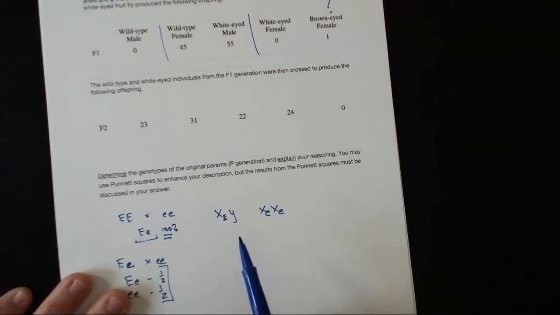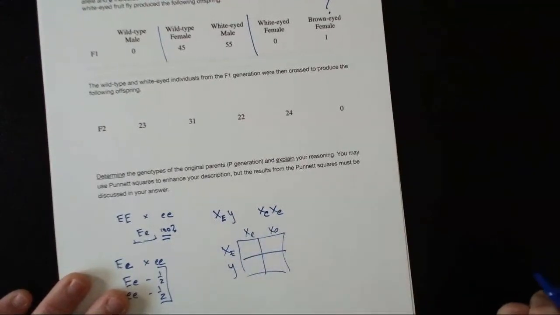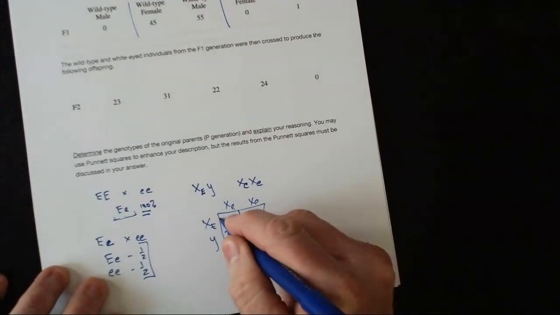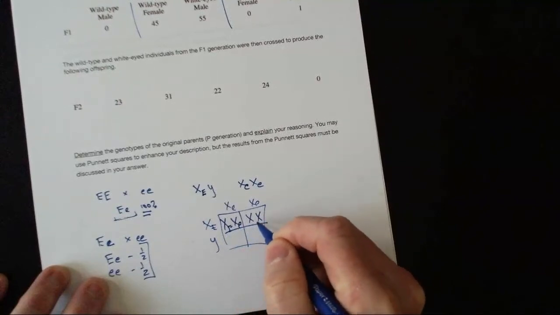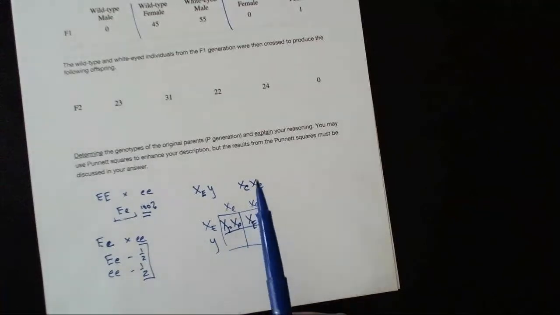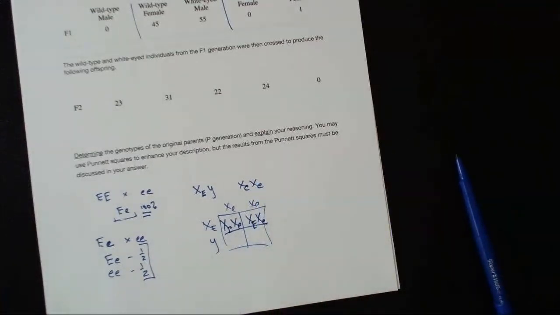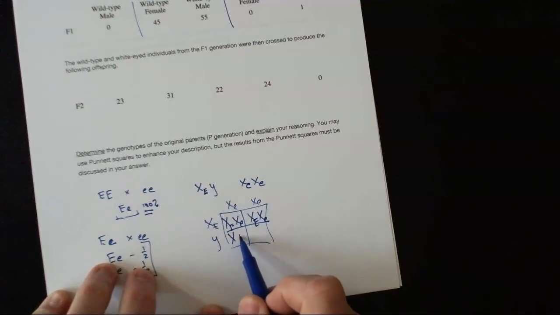So if we cross these, here's the male and the female. Well, what's going to take place? Here are your females. They both have one X chromosome with the dominant gene and one X chromosome with the recessive gene. Now what about the males? Well, look at this.